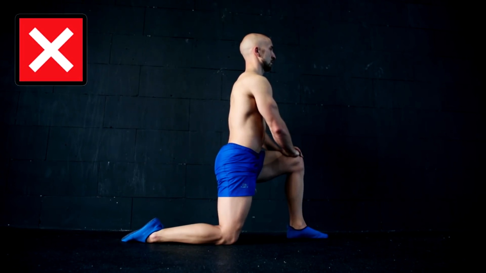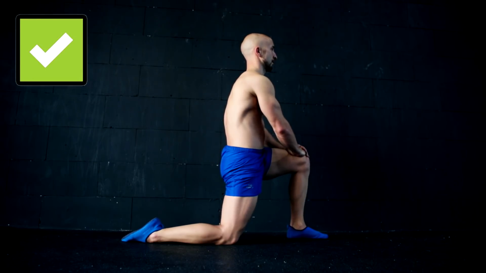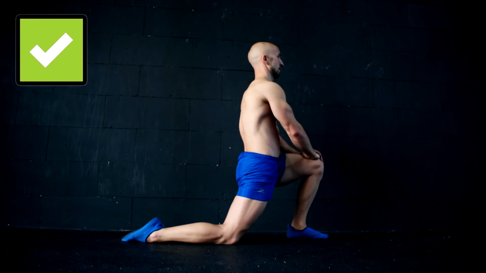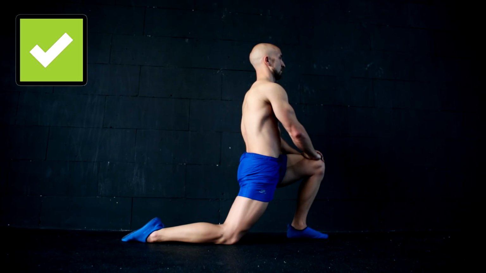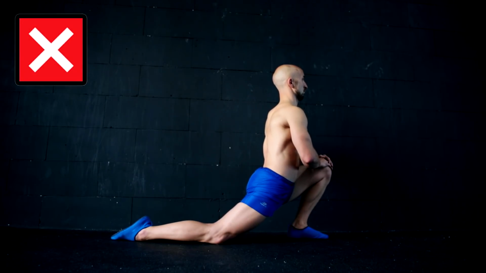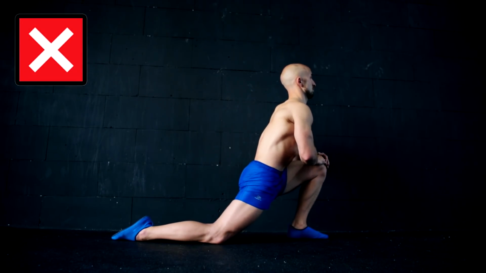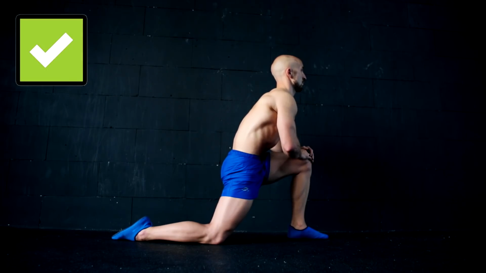Another good exercise is the lunge stretch. With that you try to eliminate the arch in your lower back and aim for a neutral spine. With this movement you will stretch your hip flexors. Of course, you have to stretch both sides equally to avoid imbalances.